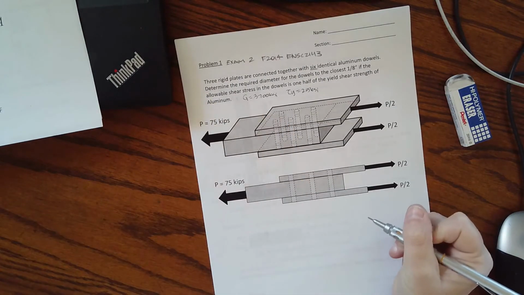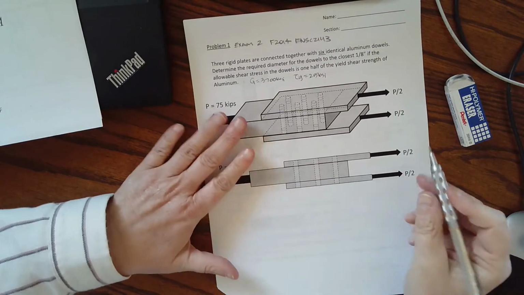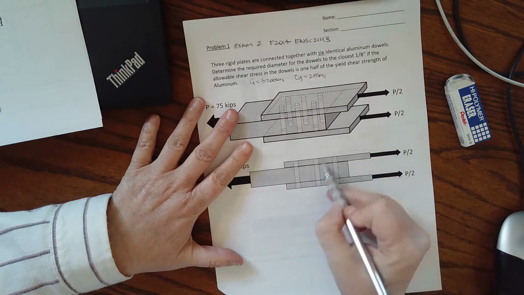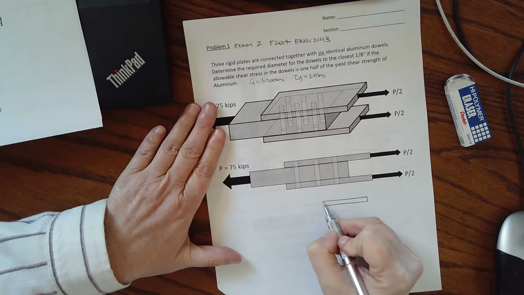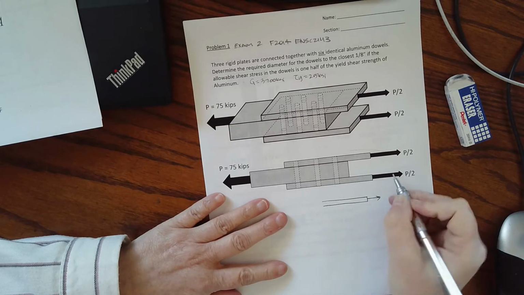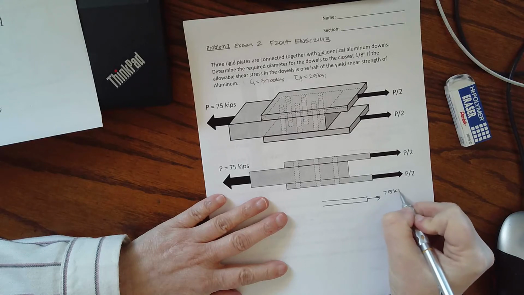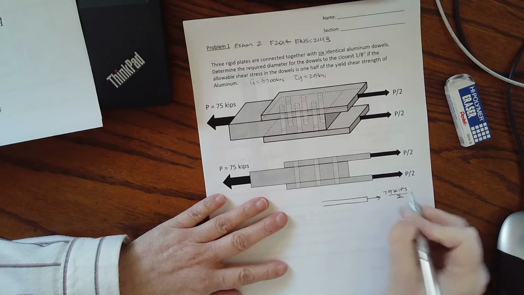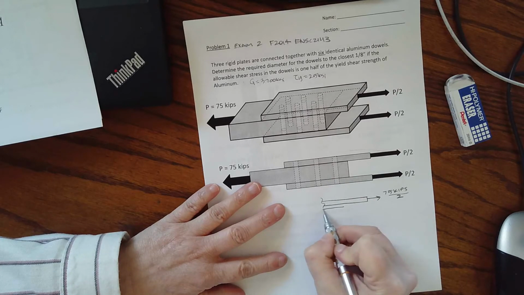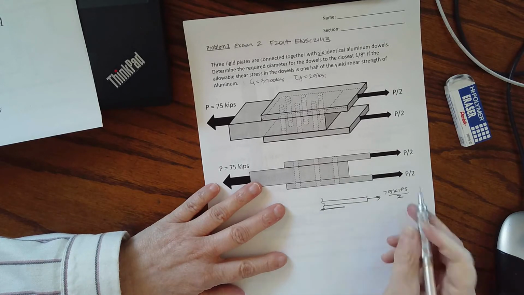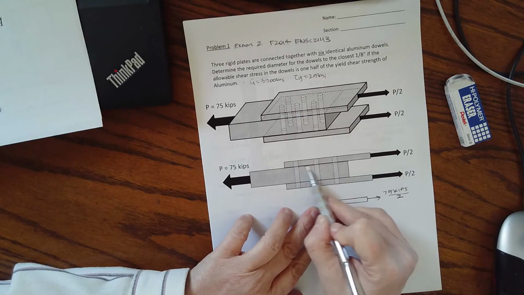So I have 3 rigid plates connected with 6 identical dowel rods. I'm going to just come from this side. If I come from the right, then I know that P over 2 is 75 kips divided by 2. When I'm looking at my dowel rods, there is going to be a shear force coming across this plane.